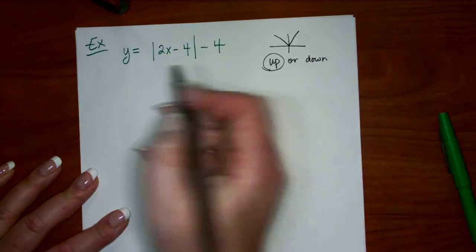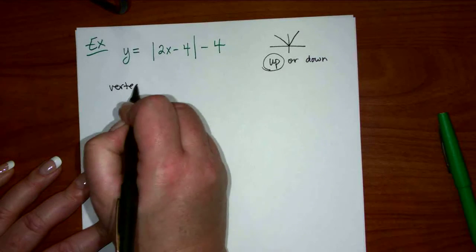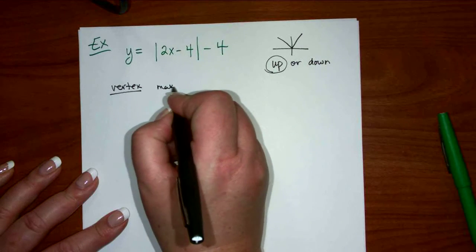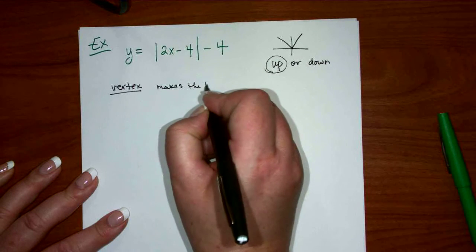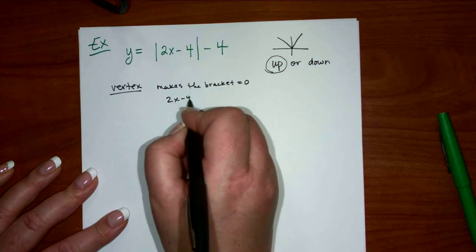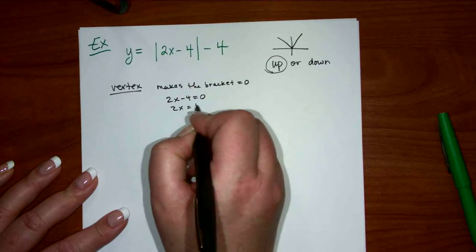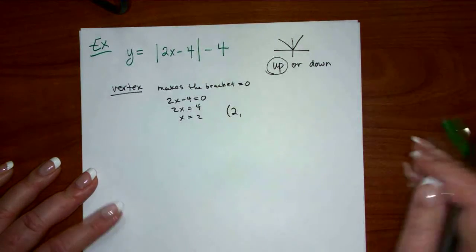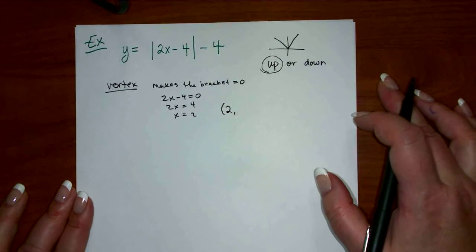Vertex? So you say, okay, what makes the bracket equal to 0? So 2x minus 4 equals 0. So x is 2. And then what's the other part?